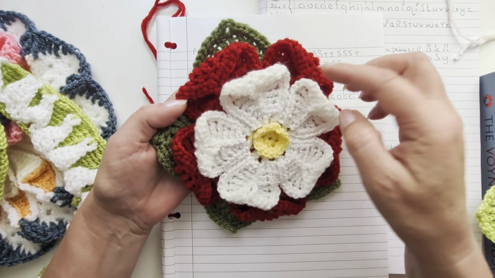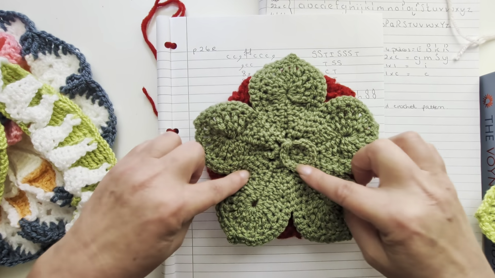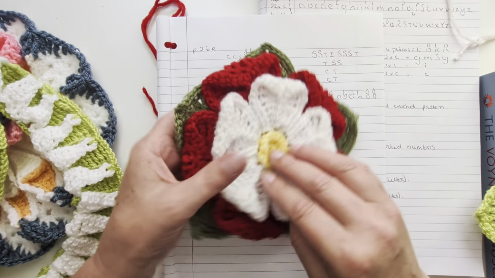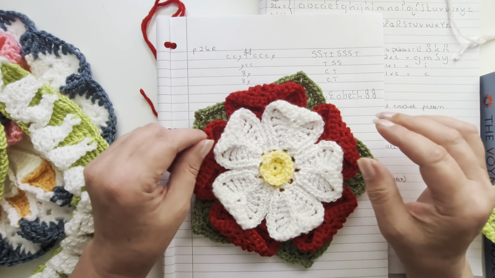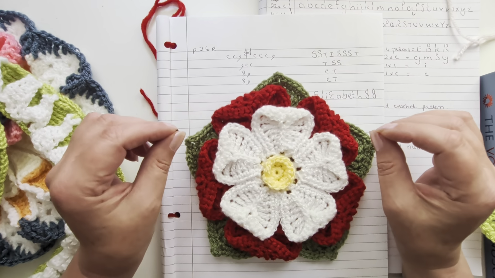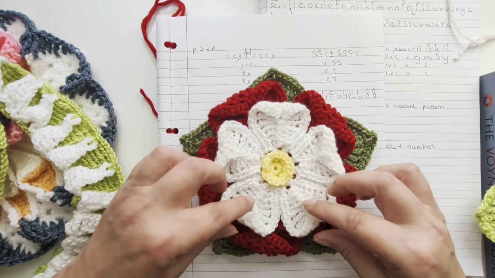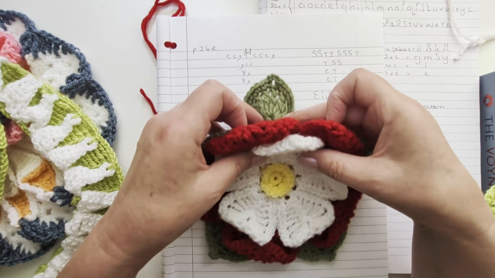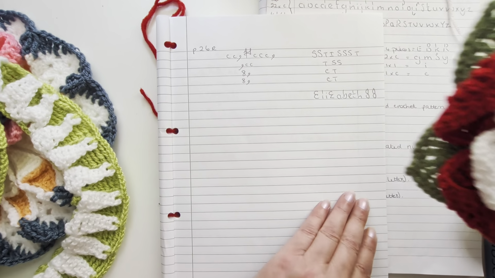And we've got 5 petals here, another 5 there, which is 10. The 5 leaves which is 15, and the 2 buttons, which makes 17. Why is 17 significant? Because Queen Elizabeth I became queen on the 17th of November 1558. So she left us a lovely clue there with that one. It's beautiful.